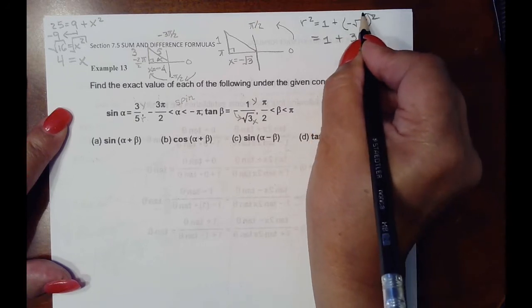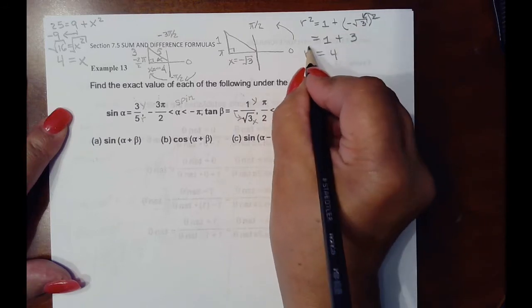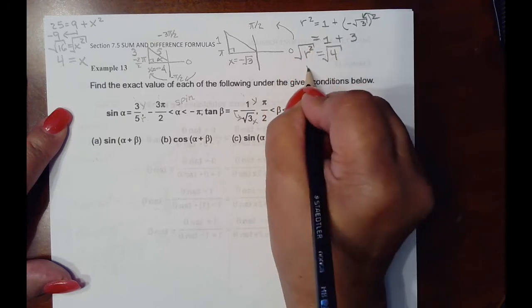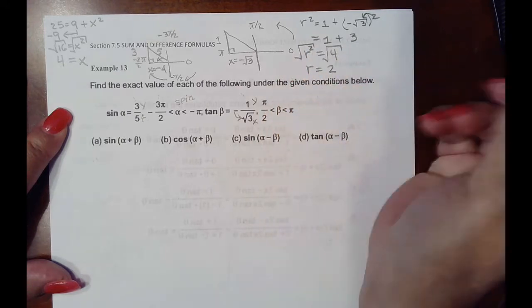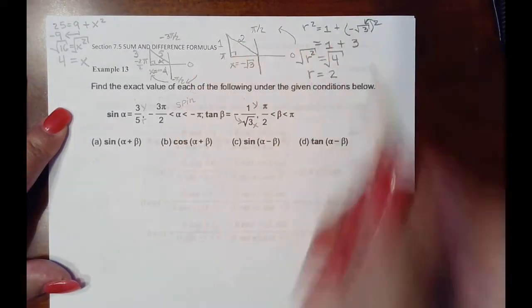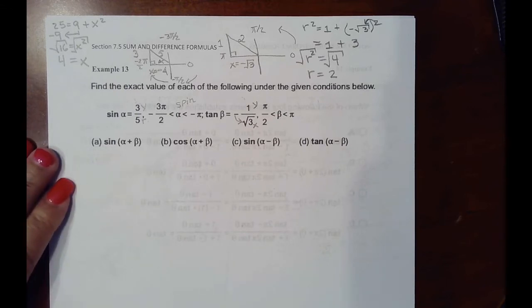And when you square a square root, out comes the radicand. So you have 4 for your r squared value, but by the time you take the square root of both sides, you have 2. Your r value, your hypotenuse, is always positive. Just the legs have the ability to be negative because they represent x and y, and based on the quadrant you're in, x's and y's can sometimes be negative.